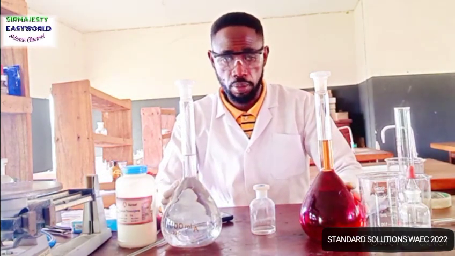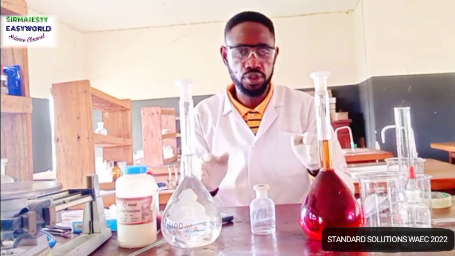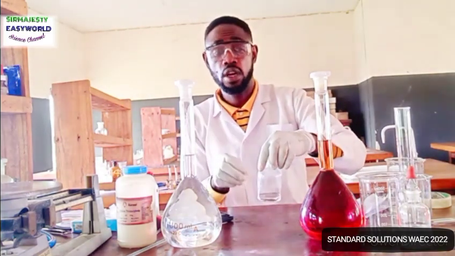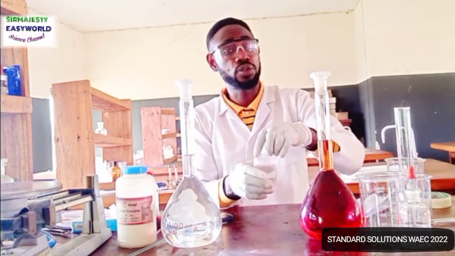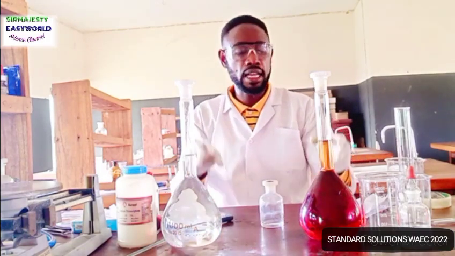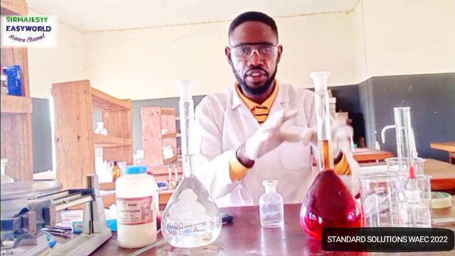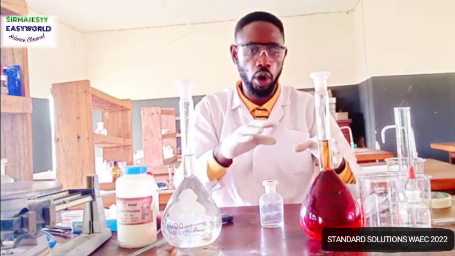I hope I'm communicating well here, because some will confuse the volumes. With the 150, they might think that they were told to add that 25 or 25.4 into this 150. No, they are meant to add 25.4 in every 1000 cm³ of solution.